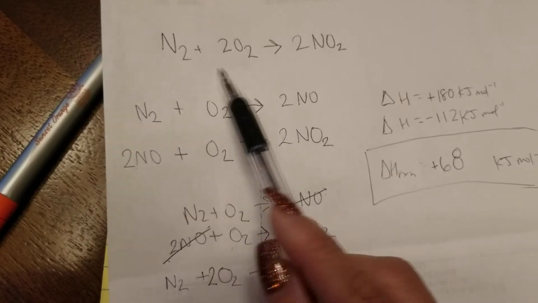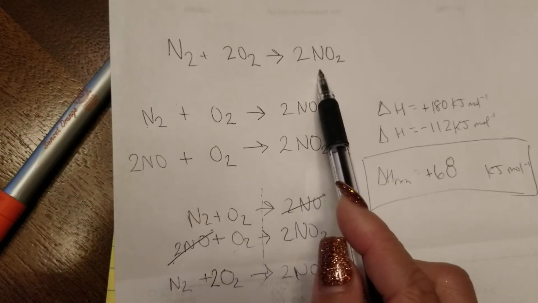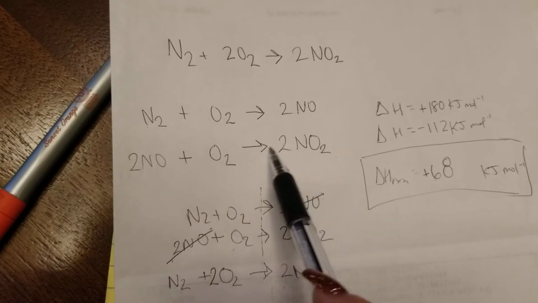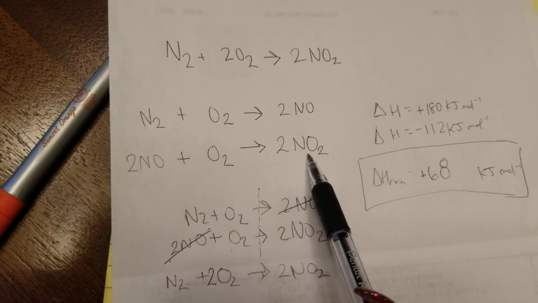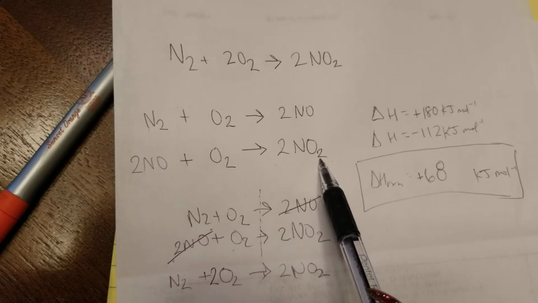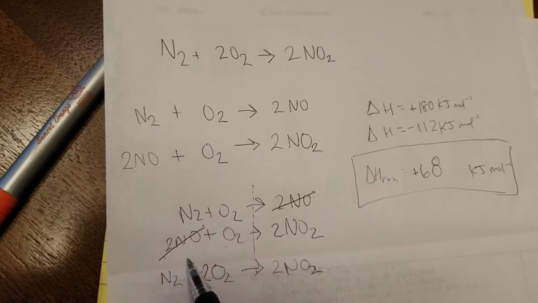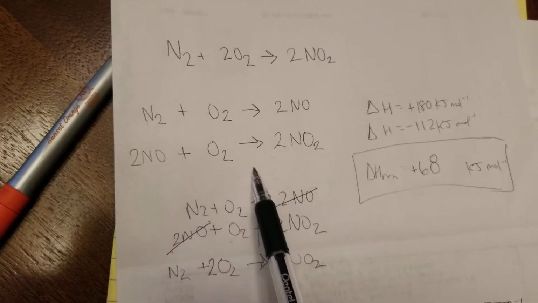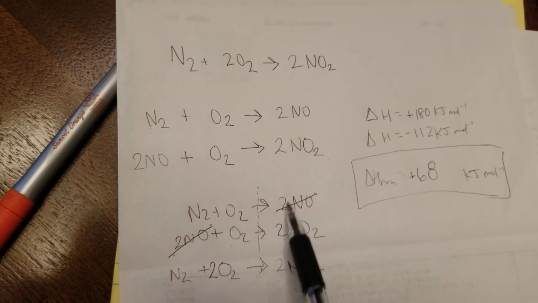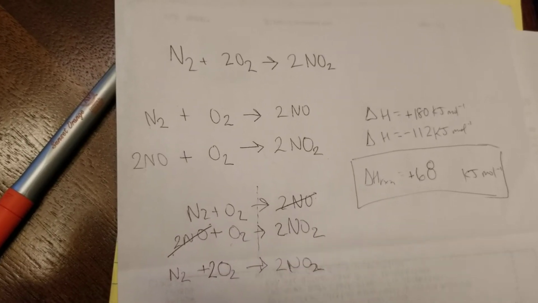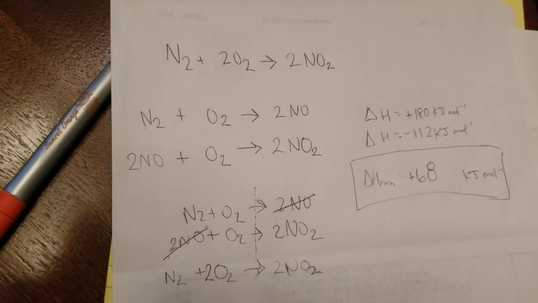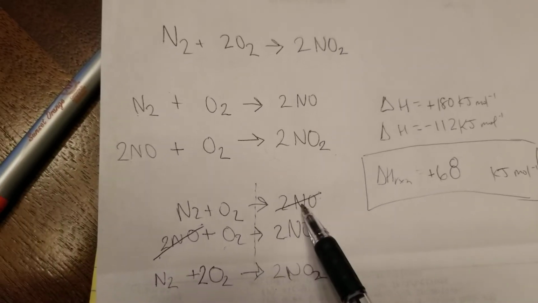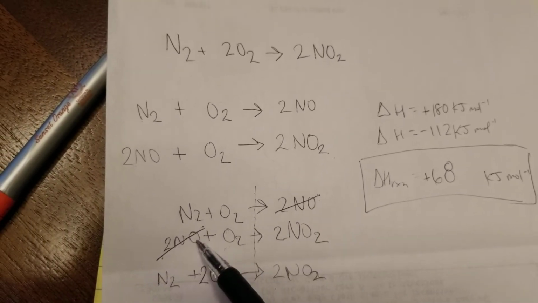For the second reaction, I notice that I want 2 NO2s on the product side. Again, the second reaction has 2 NO2s on the product side, so I'm going to leave that one alone and rewrite it: 2NO plus O2 makes 2NO2. What you'll see is that if you look at the reactant side and the product side, anything that shows up on both sides, you need to cancel. So the 2 NOs and 2 NOs cancel.